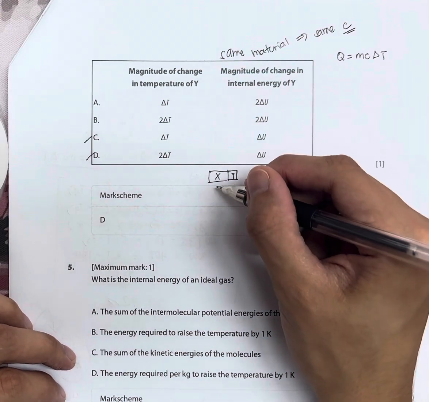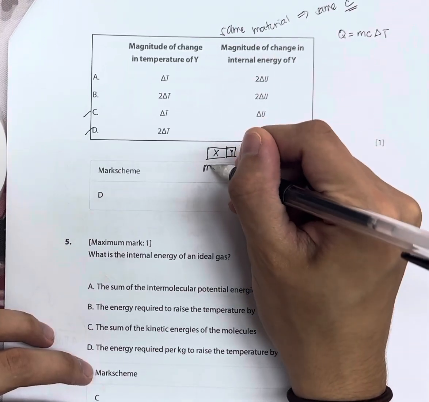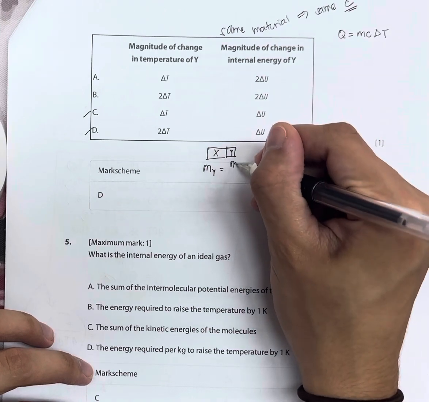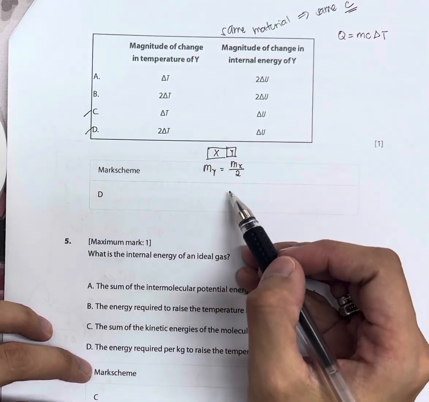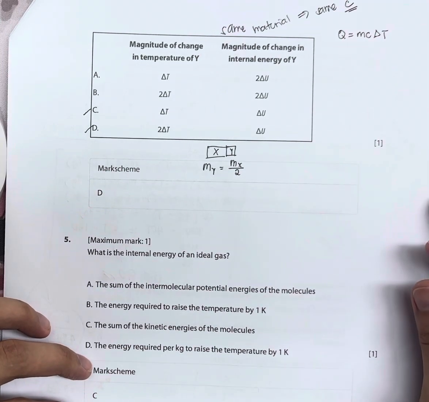We are also told in the problem that the mass of block Y is half that of block X. So this illustration here, and then this is the mathematical expression to show that.